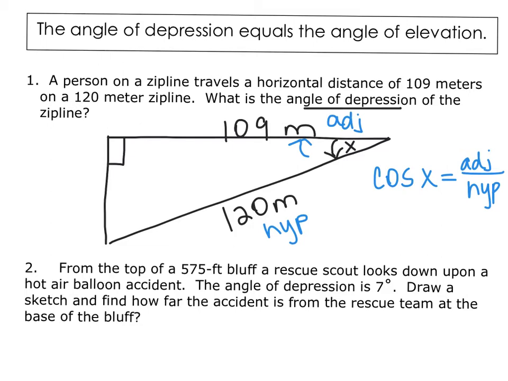All right, so let's do the math and plug in the numbers. We have the cosine of x is equal to 109 divided by 120. When we do the inverse of both sides, our angle is going to equal the inverse cosine, or the arc cosine, of 109 over 120.